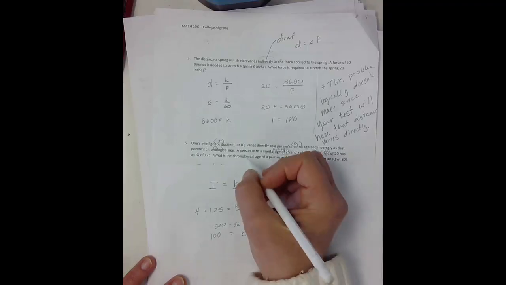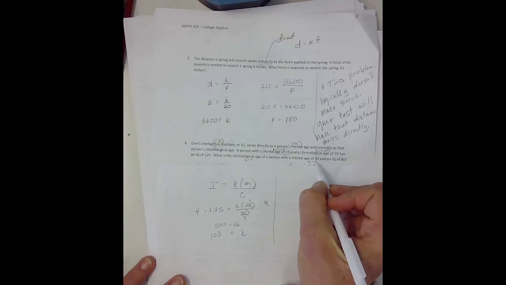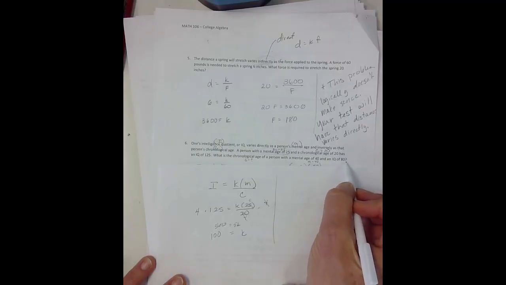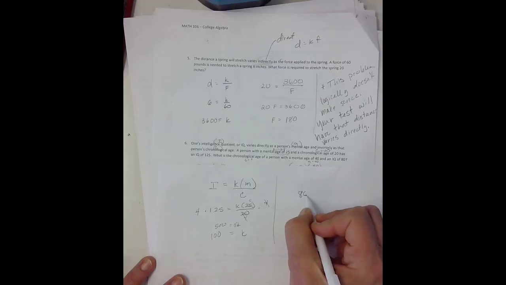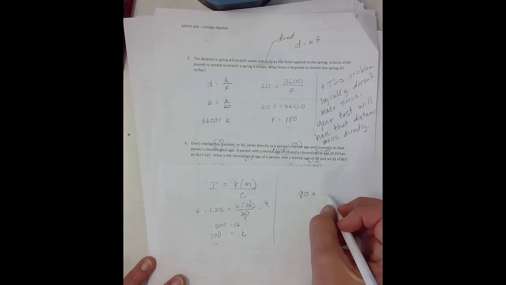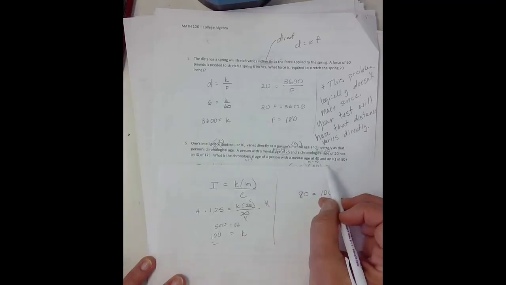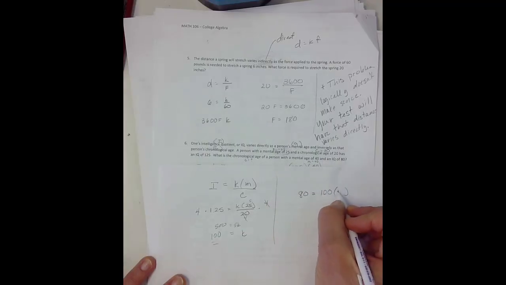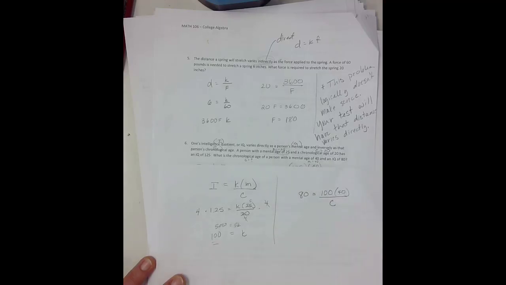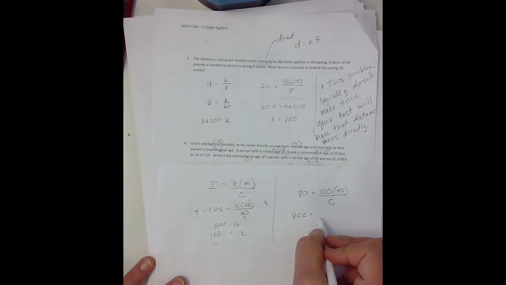So we're going to look for C as our unknown, of a person with a mental age M equal to 40, and then the I is going to equal 80. So I'm going to start off with 80 equals, remember my K is my constant, which is now 100. So I'm going to go 100 times 40, divided by C, because I'm missing C. So to solve, I multiplied both sides of my equation times C, which would be 80C is equal to 100 times 40, which would be 4,000.